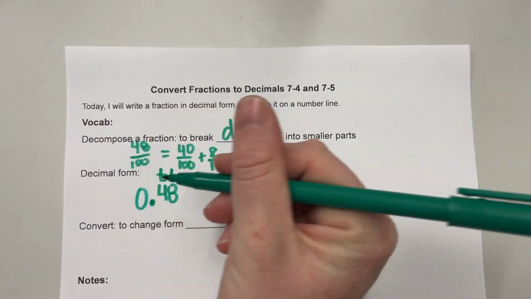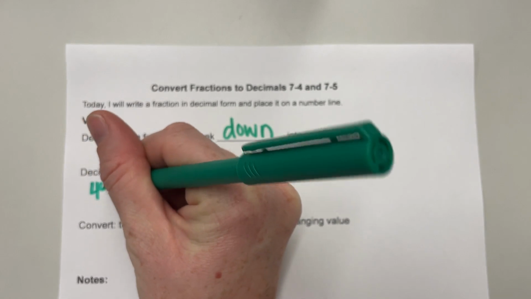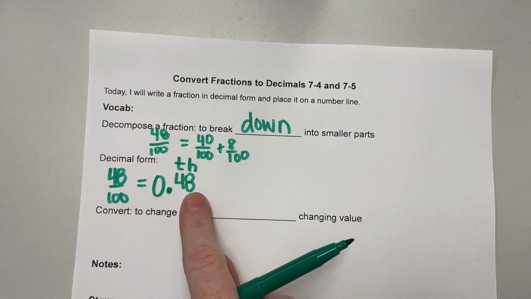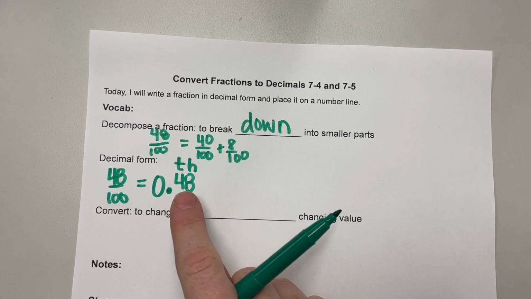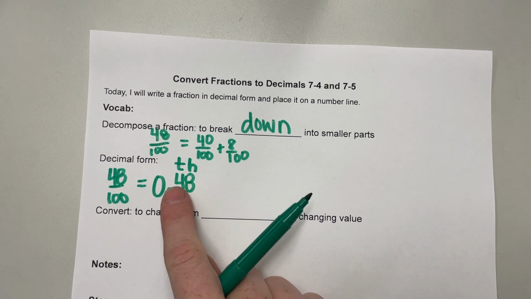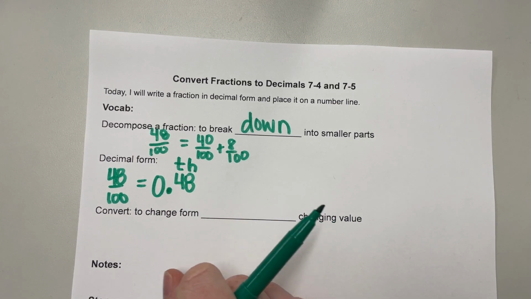So if I have 48 hundredths, it equals 48 hundredths. Be very careful how you read a decimal in the place value for where you're placing it.